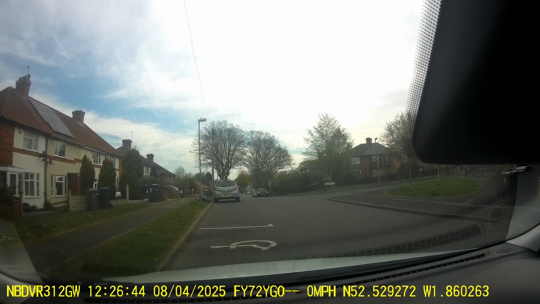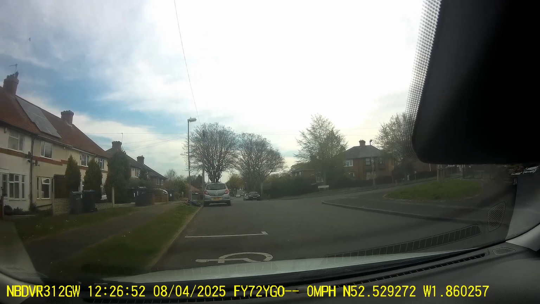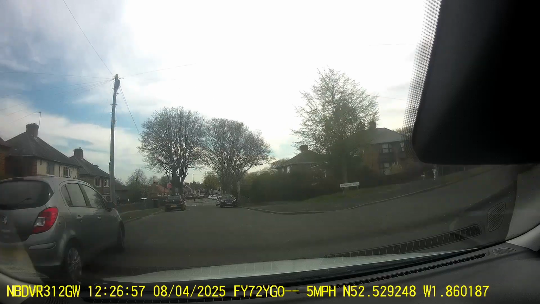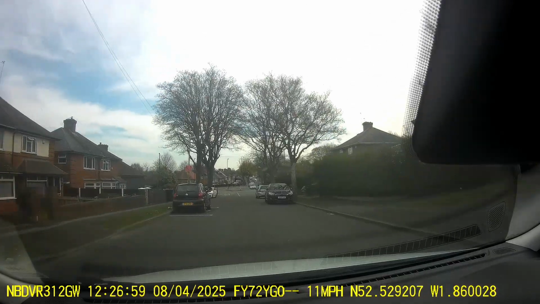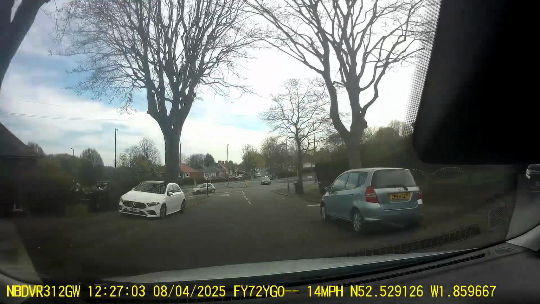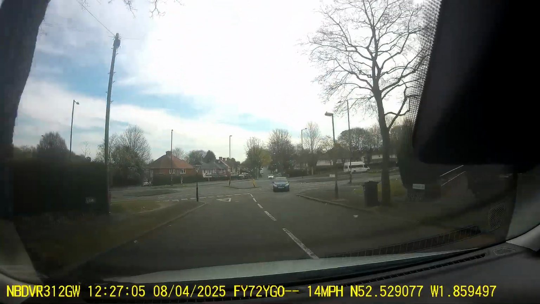Okay, so the next one that we're going to have a look at then is just at the end of Marlow Road. So again, we're going across a dual carriageway, so I'm just going to move off from here. And again, just looking forwards now to see if there's any cars coming forwards. Can't see any. We can see the give way sign there, so we're going to turn right. So checking our mirrors, indicating right. I'm going to stop at the give way line.